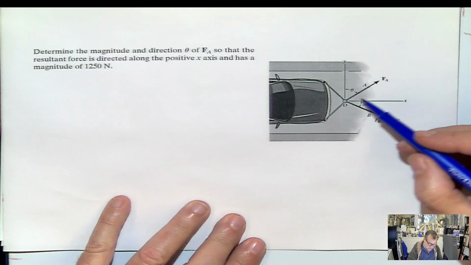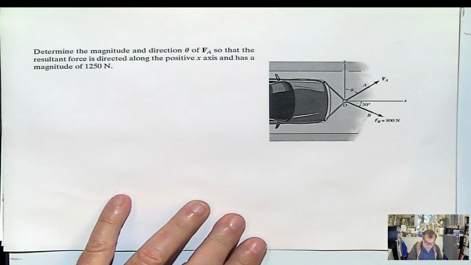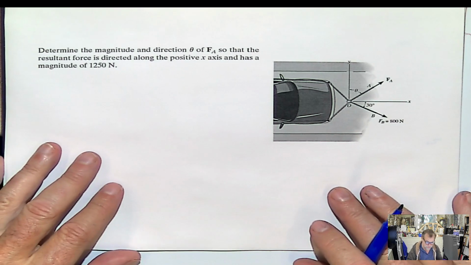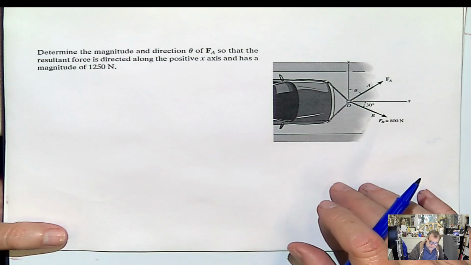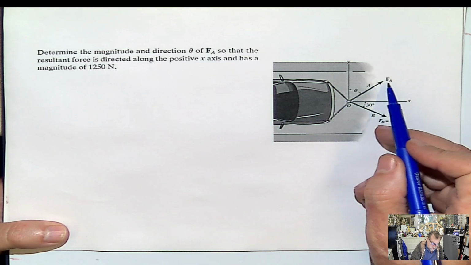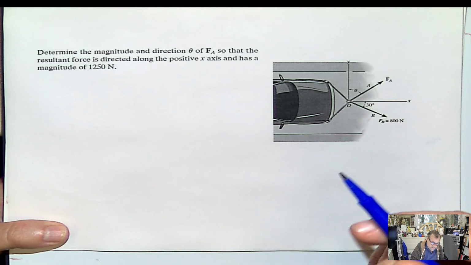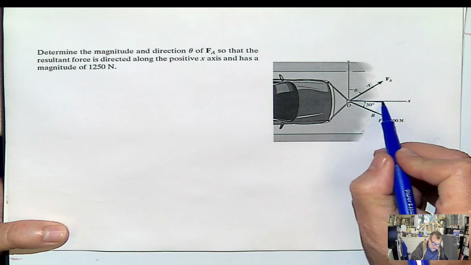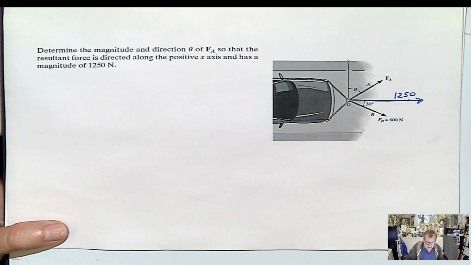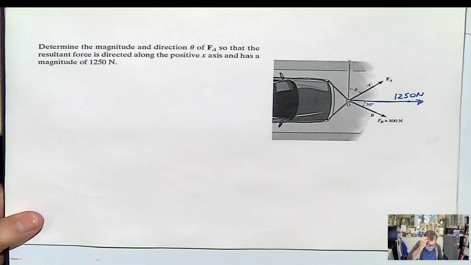This car is being towed by those cables in that position. I don't understand why, but hey, feel free to do it. And then it says that the result they're asking for these two values, and they know the resultant force is directed along the positive x-axis. You know, that's the most important clue here. This is the resultant force, and it's directed over there, and it's 1250 newton.